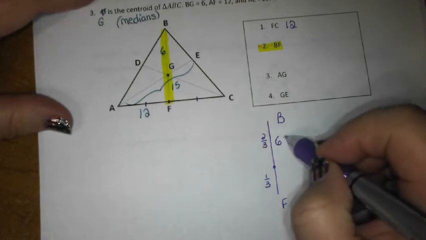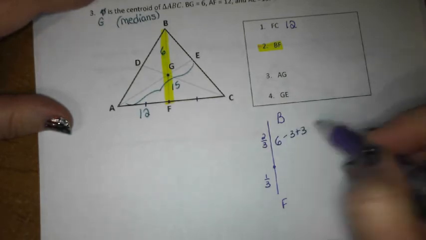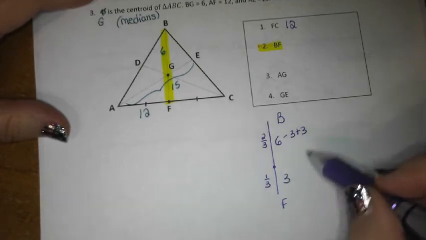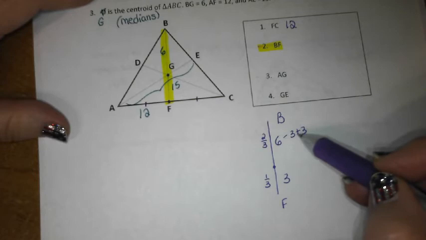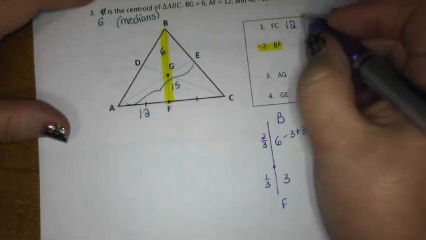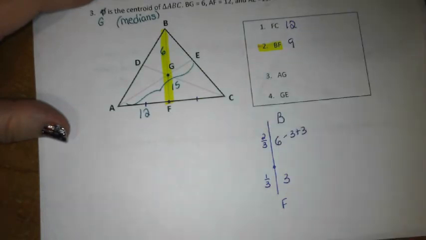So basically think of this one as 3 plus 3. And then you can realize that this one down here is the other 3. 6 gets 2 of the 3's, the 1/3 gets the other 3. That makes BF altogether equal to 9.